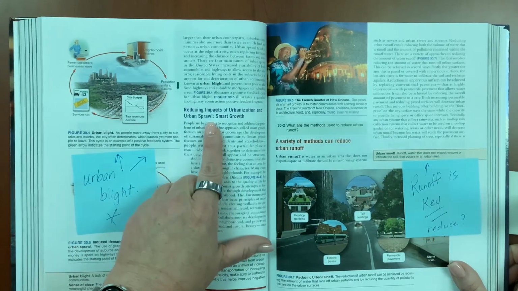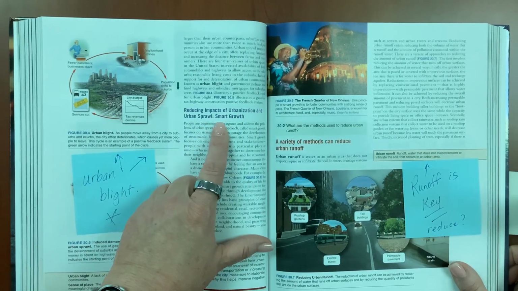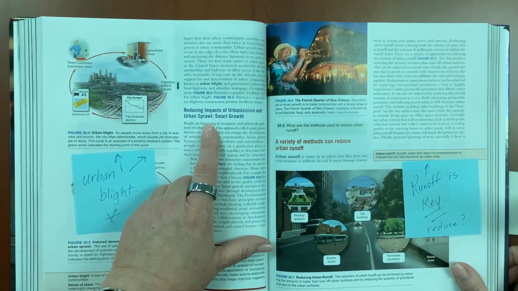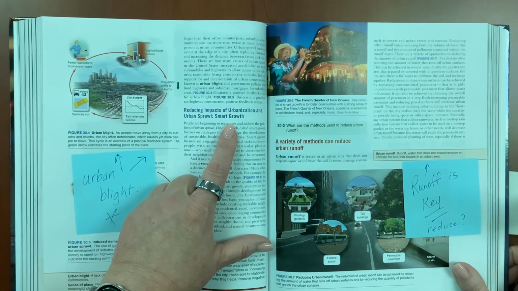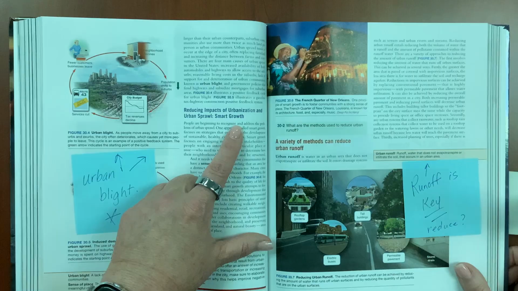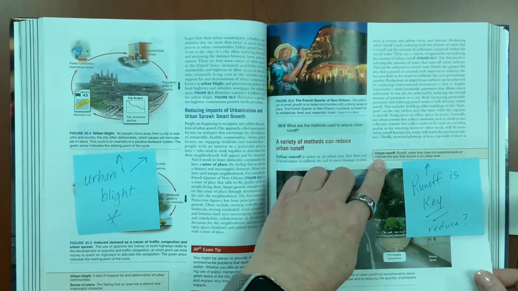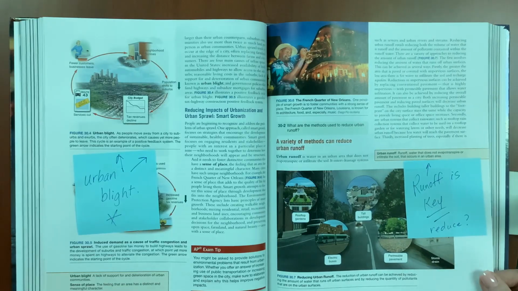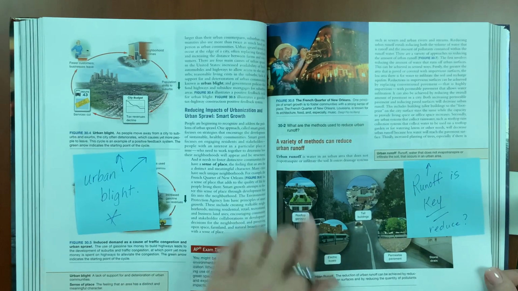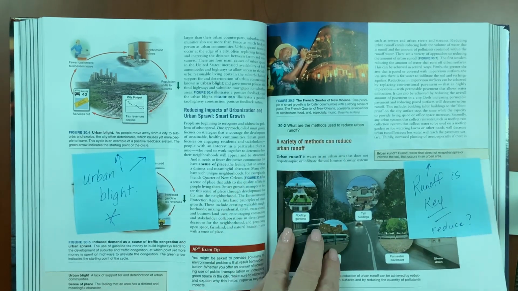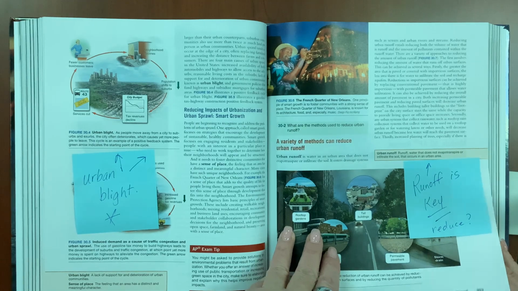And then what can we do to try to reduce the impacts of urbanization and urban sprawl? Understanding what it means to do this sustainably and use what we call smart growth is something that's important. And then here, understanding runoff. Runoff is a really key term for urbanization. So understanding that there's a variety of methods that we can employ to actually reduce urban runoff.